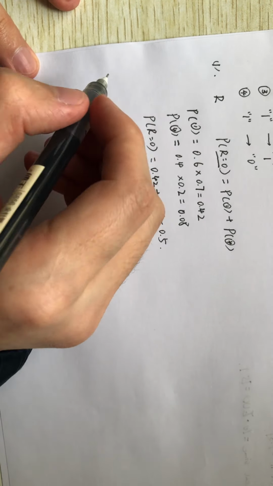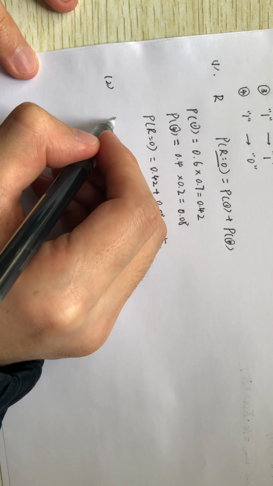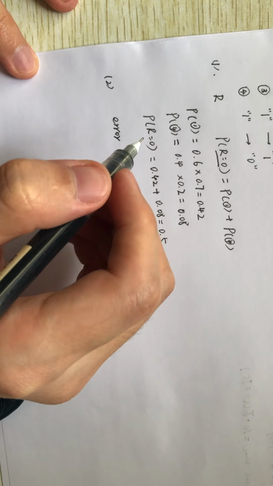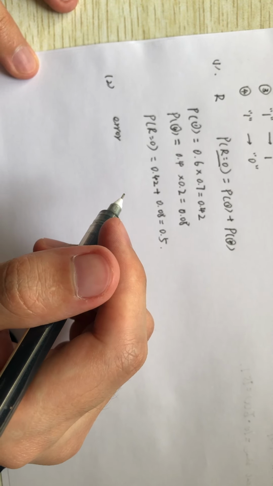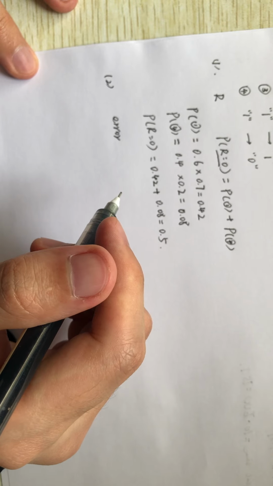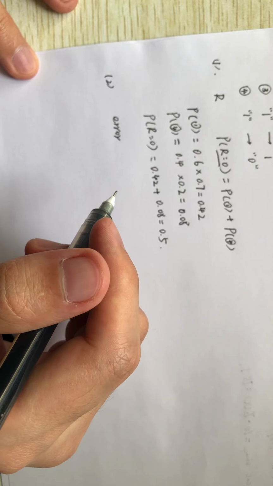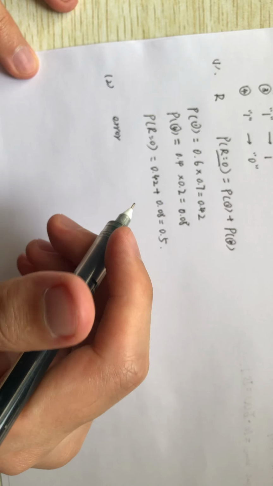In the second question, we use error to represent the event that 1 is received but the transmitter sends 0, or the reverse.